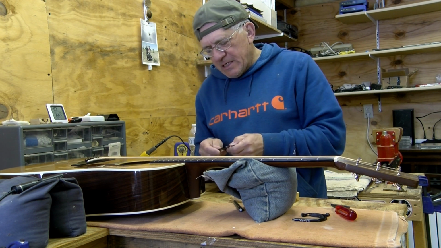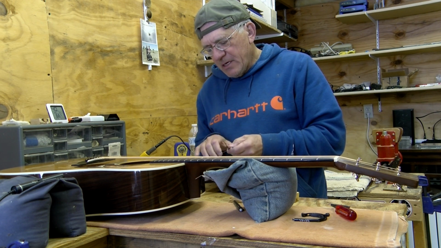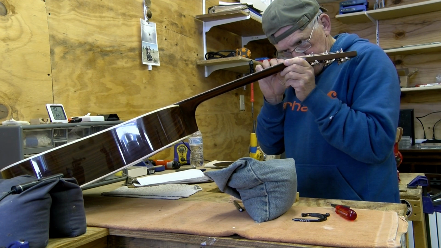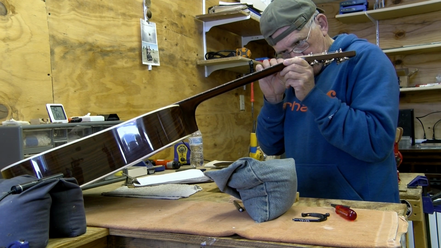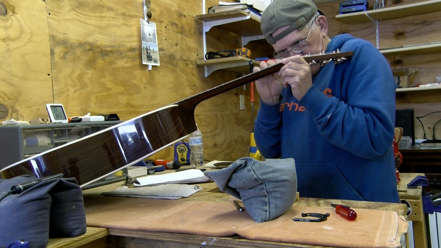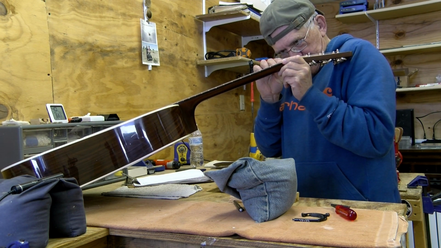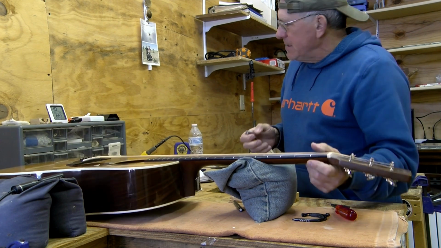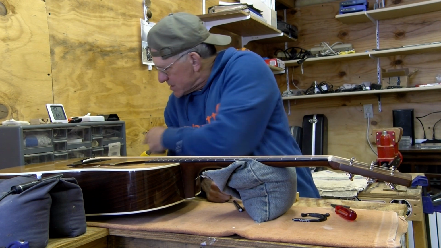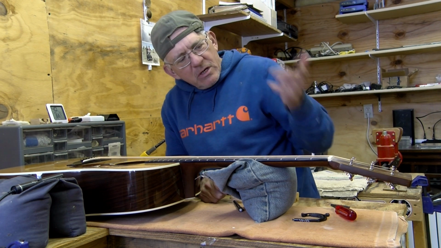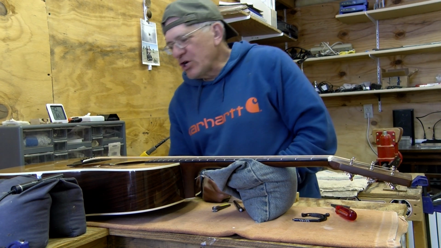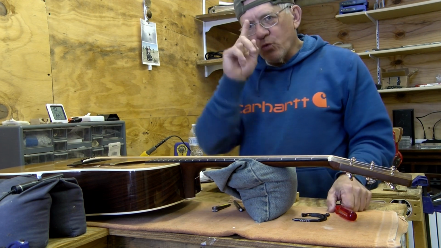So I said 14, and let's see what we got. Here's a 16 and an 18. We're going to measure the open string. 18 just almost does it. 16 clears, so we are actually in between 16 and 18, which is exactly what I predicted. I'm confident, having done thousands of these nuts. We're good.